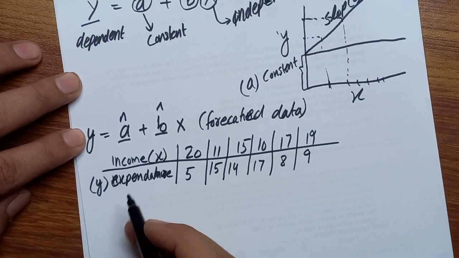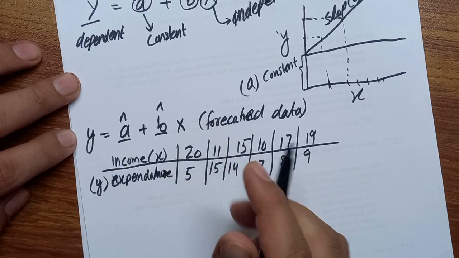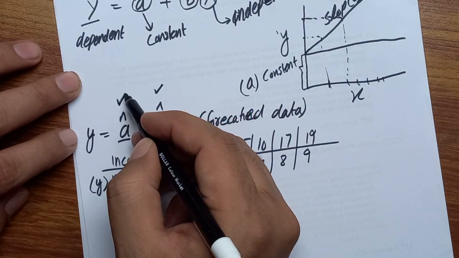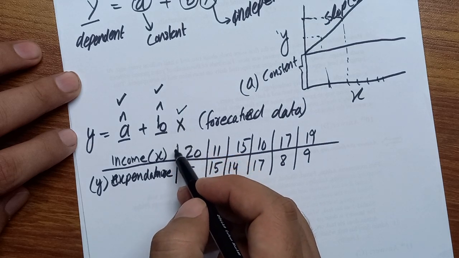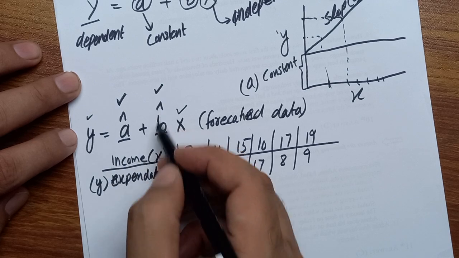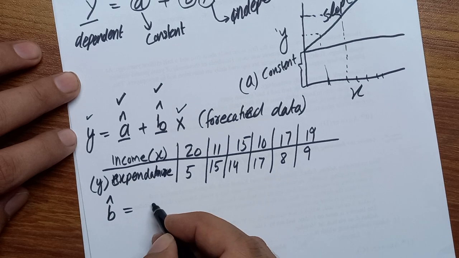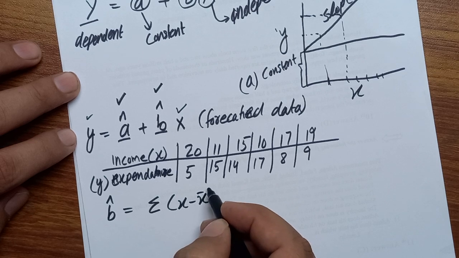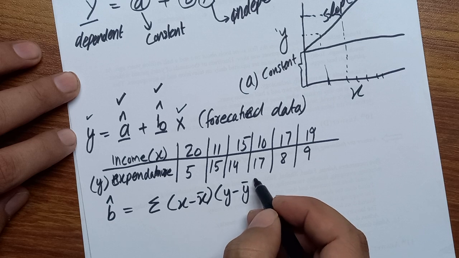So we will use the forecasting method to solve this. In forecasting, first we will find B, then we will find A, and then we will use the X variable and we will find Y. So first we will find B. B cap is equal to summation of (x minus x bar) multiplied by (y minus y bar).